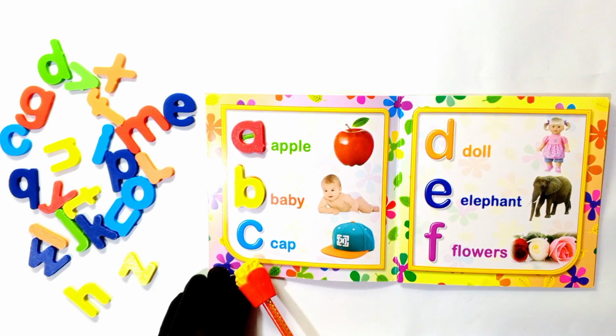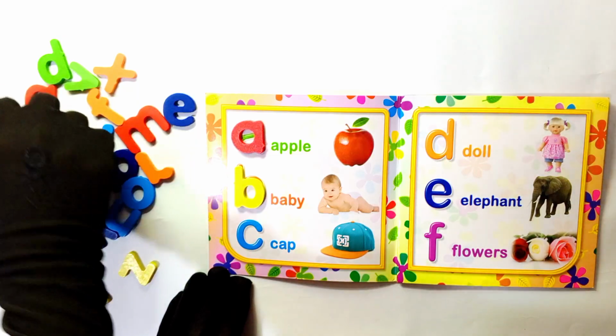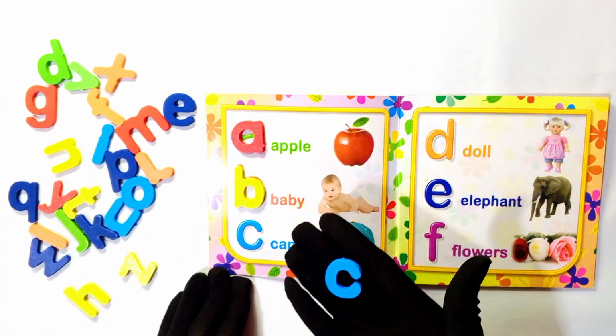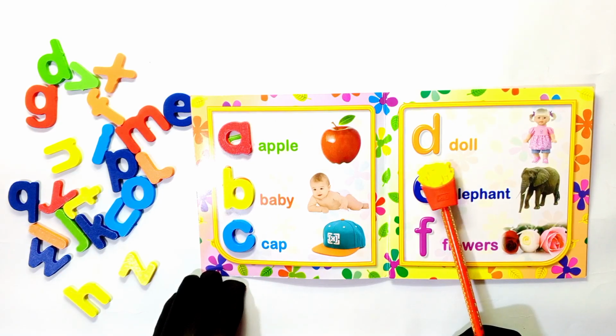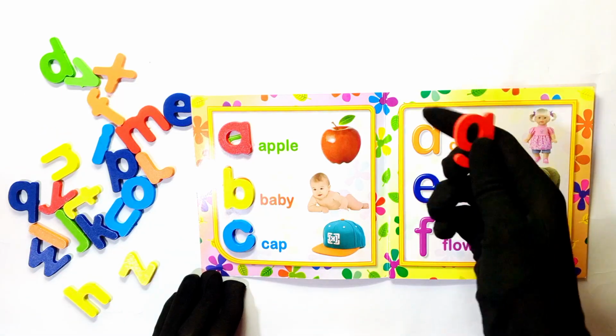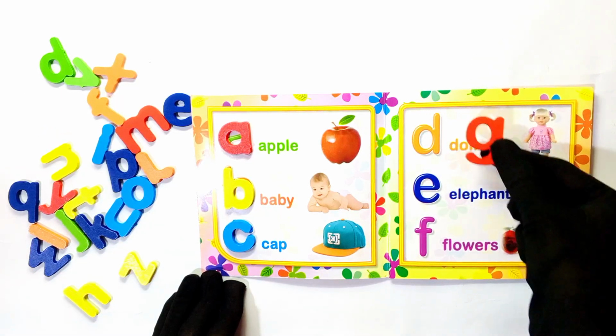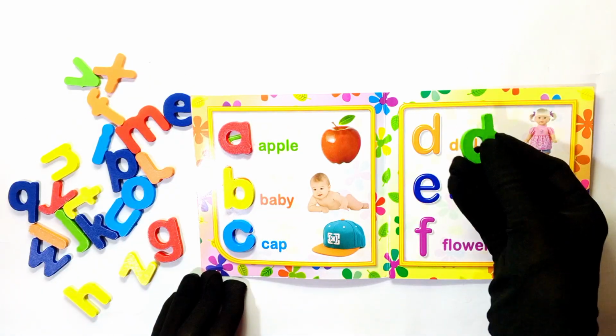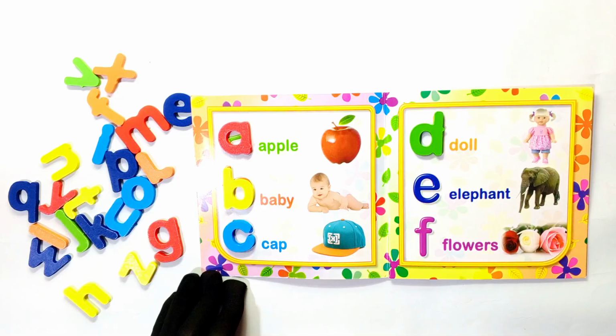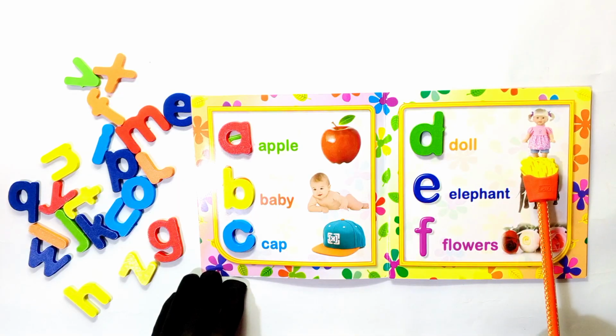Let's find C. C. C is for cap. A is for apple. B is for baby. C is for cap. Let's find next letter. Is this D? No. D. Yes, D is for doll.